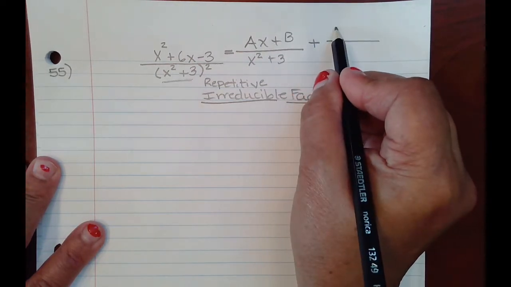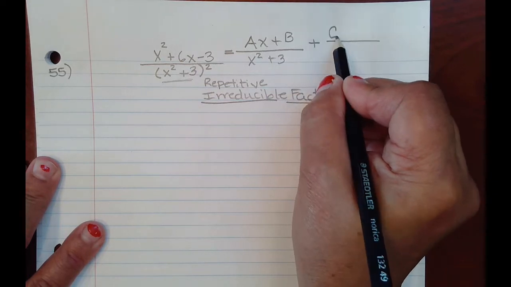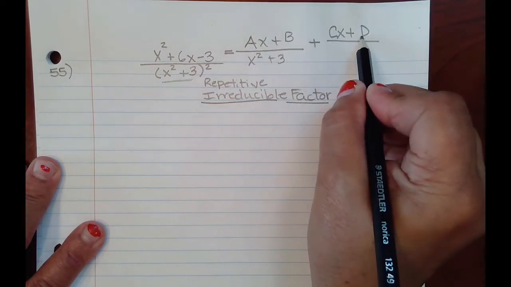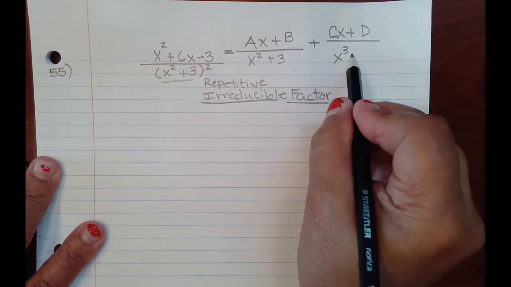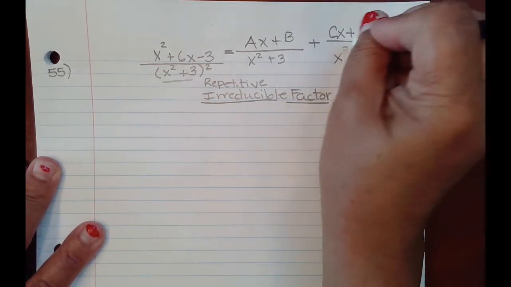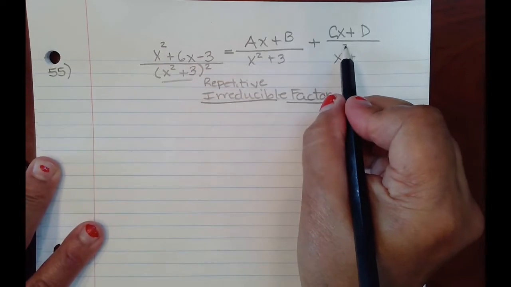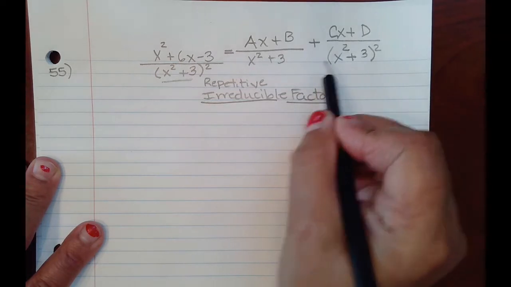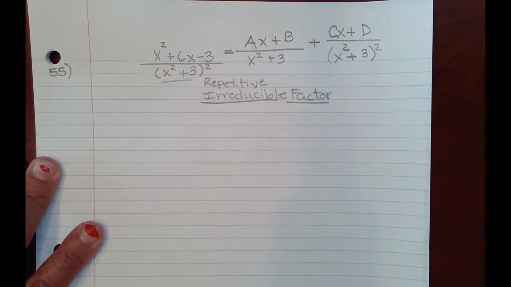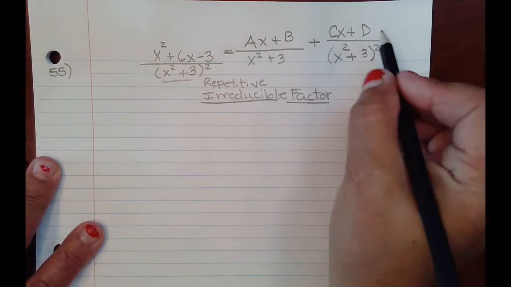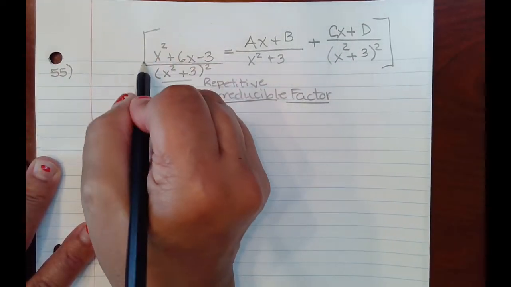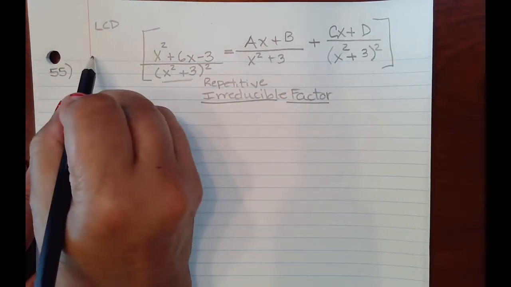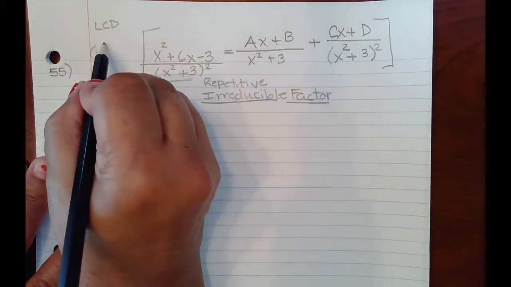And it also gets a linear numerator. But the values will be c for the coefficient of x and d for the constant. This time we're talking about that irreducible factor of x squared plus 3. But now building up to power 2 rather than power 1 that you see it to in the first denominator. Okay, so now we have the decomposition going on. We bring our LCD out here, which is always just whatever this denominator is in the main fraction.